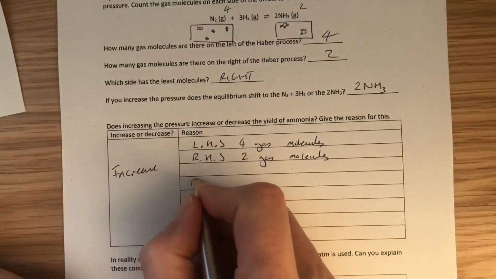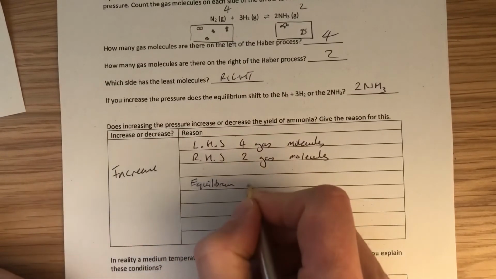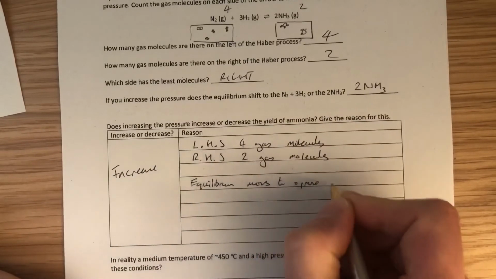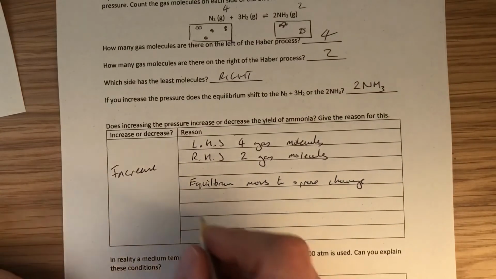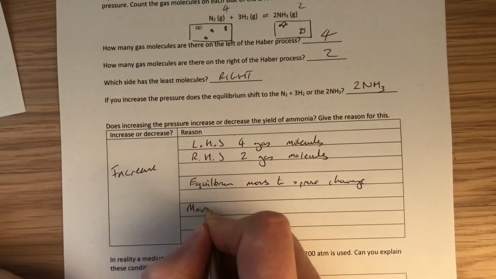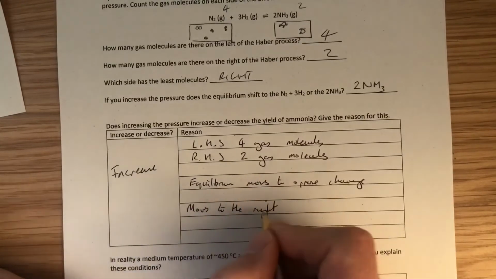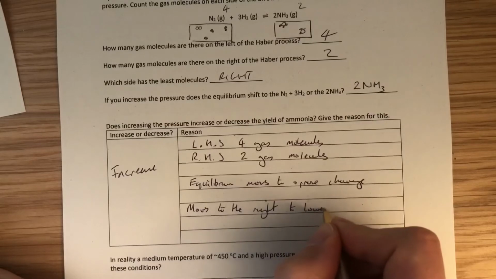So we need to say this again. The equilibrium moves to oppose change. Key fact. So the equilibrium will move to the right in this case. If we increase the pressure, it moves to the right with the aim of lowering the pressure.